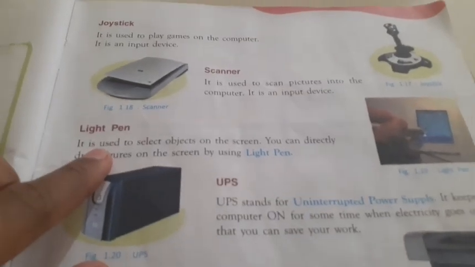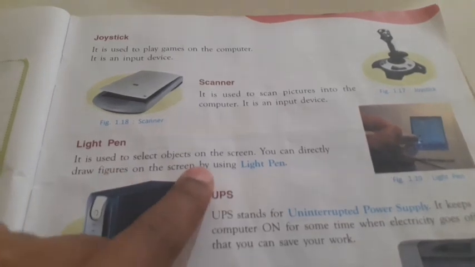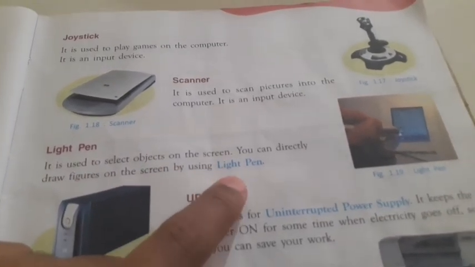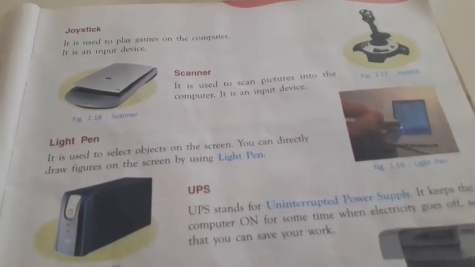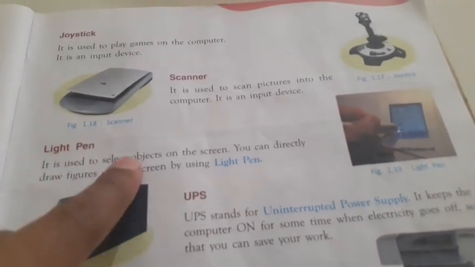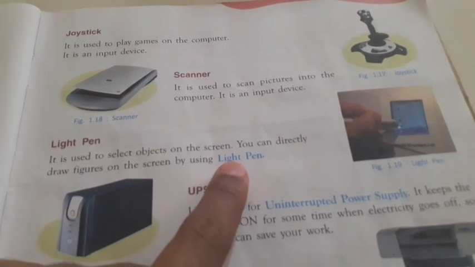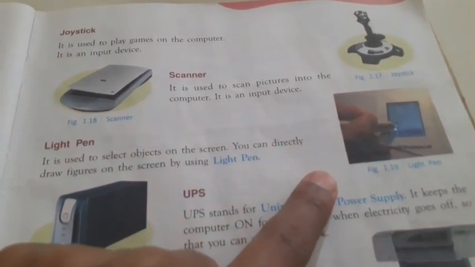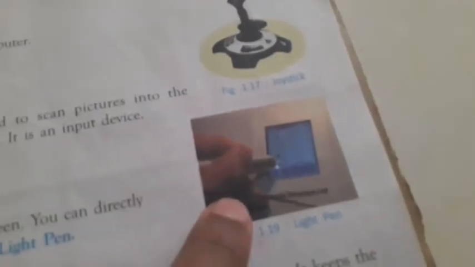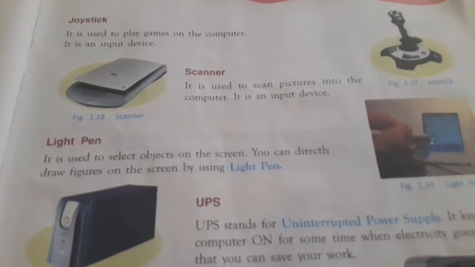Light pen. This we can use instead of mouse. If we want to use the mouse, we should sit near the computer. But if we are using the light pen, we can use it even if we are a little far; we can use this light pen as a mouse. So as you are seeing in the picture, this is the light pen. This one we are connecting to the computer.